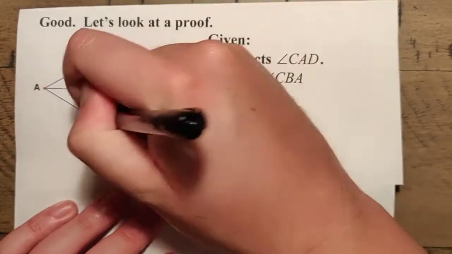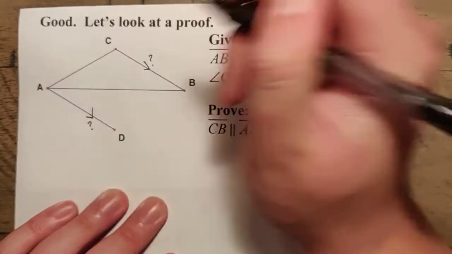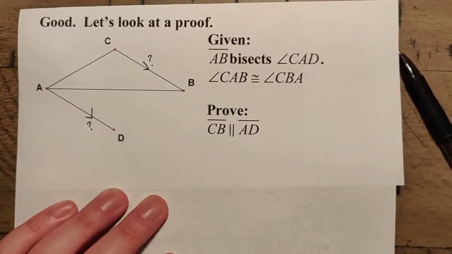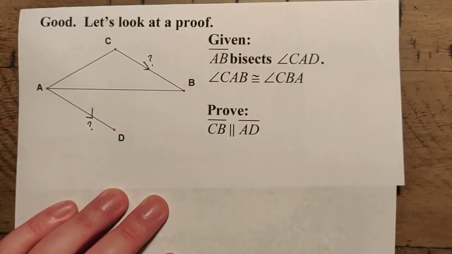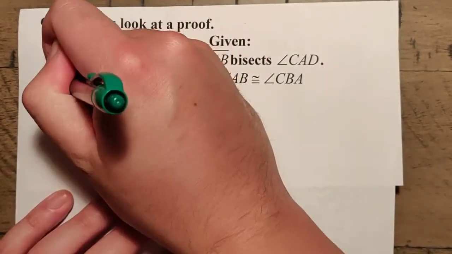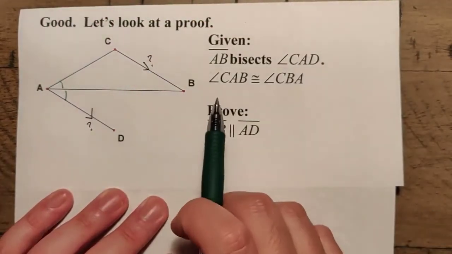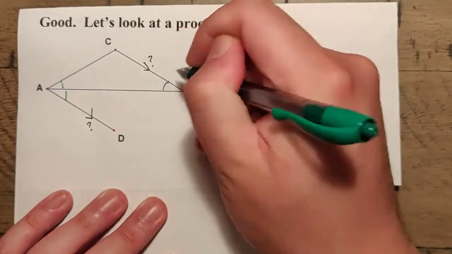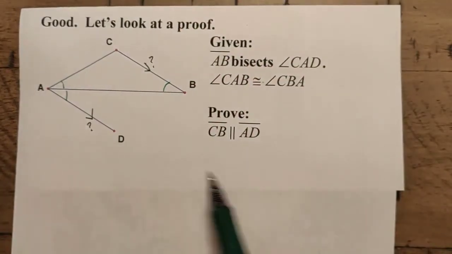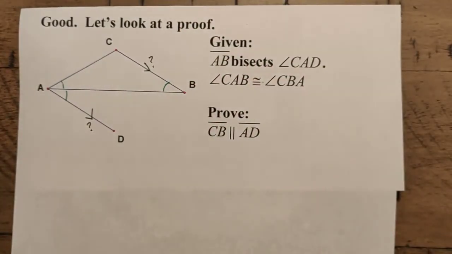So I don't know these are parallel here. I'm just going to mark them in black, because I don't know if they are. But I will mark the things that I do know in a different color here. So AB bisects CAD here, right? It makes sense. So that means these two angles are congruent here. We can mention that. And then we also have CAB congruent to CBA here. Notice that we can actually show that all three of these green angles are congruent here. And that's going to be important to us because that's going to tell us what we need to do.